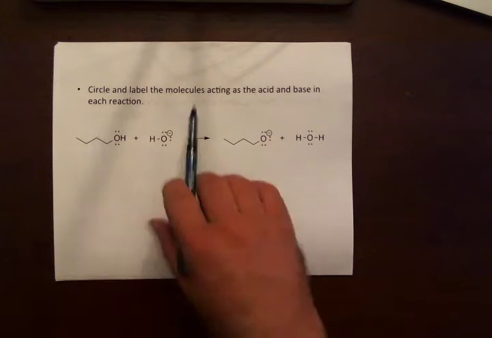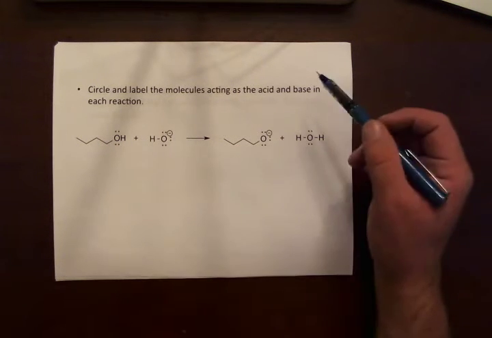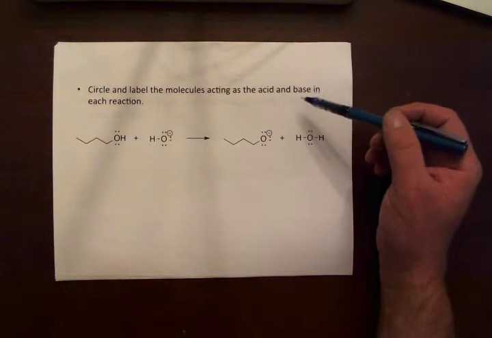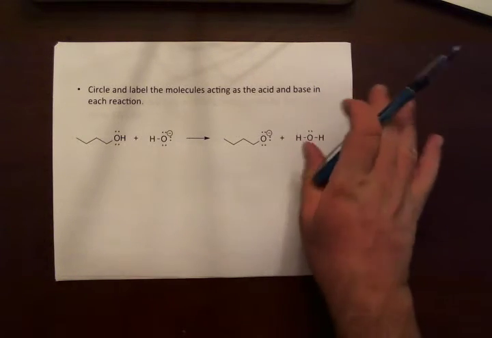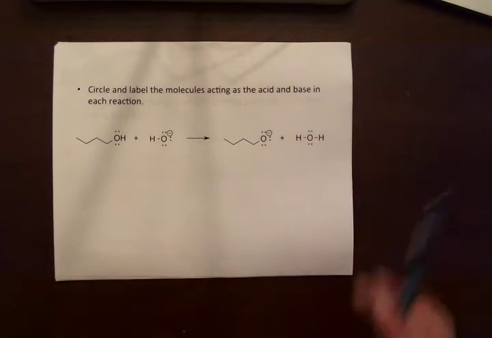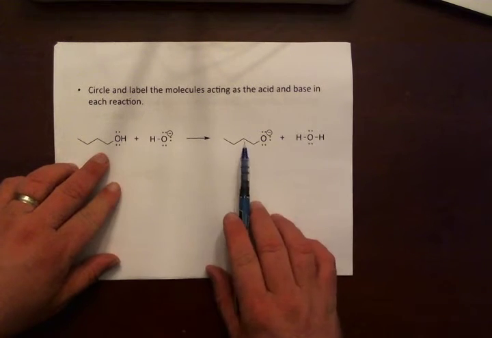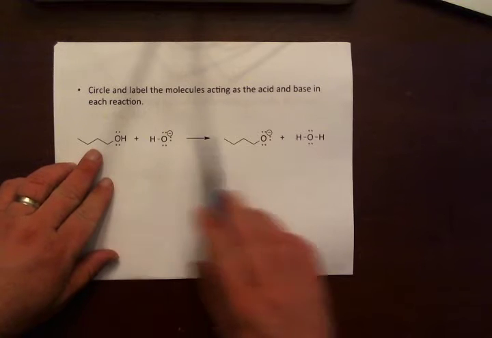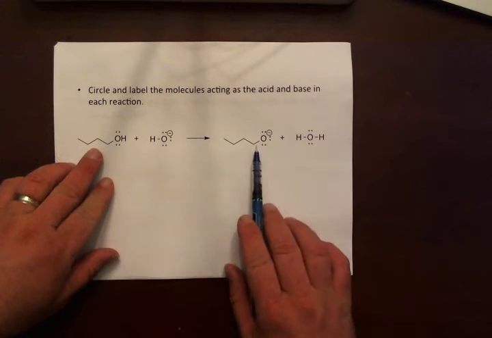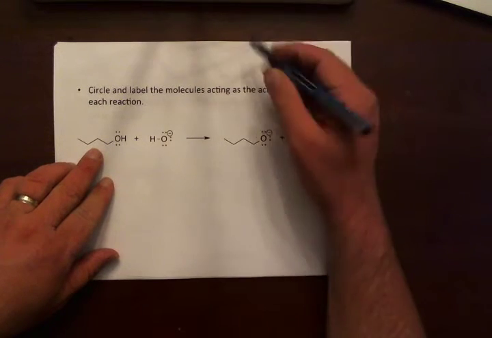So one of the things would be to circle and label the molecules acting as the acid and base. Okay, it's just the acid and base, not the conjugate acid and conjugate base, just the regular acid and base. So you look at the molecule on this side versus this side, going from here to here, and it is losing this. This should say Bronsted.